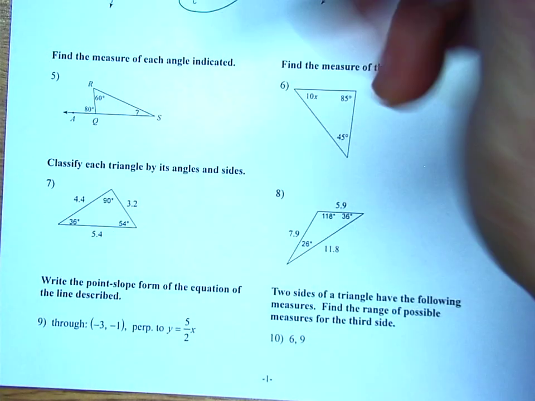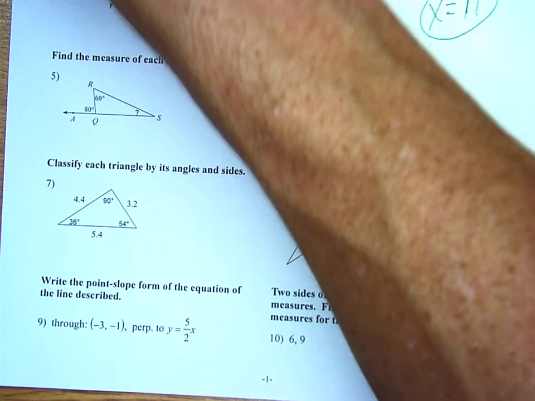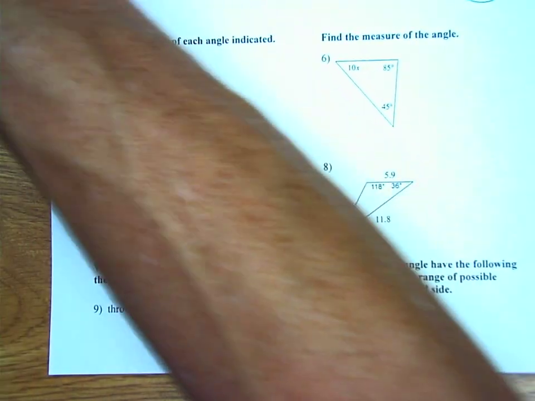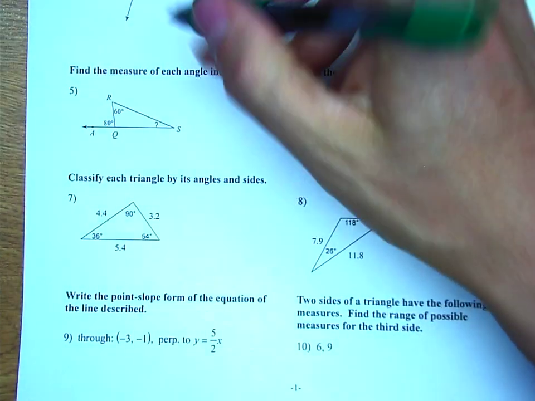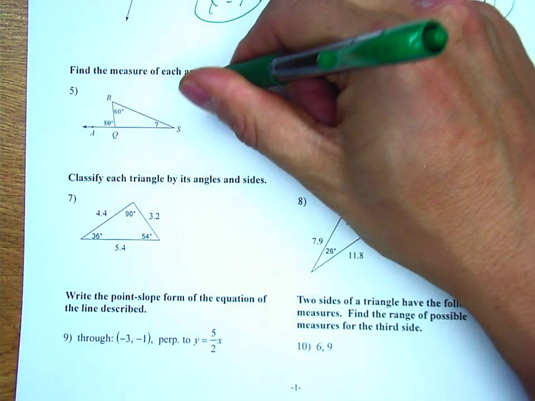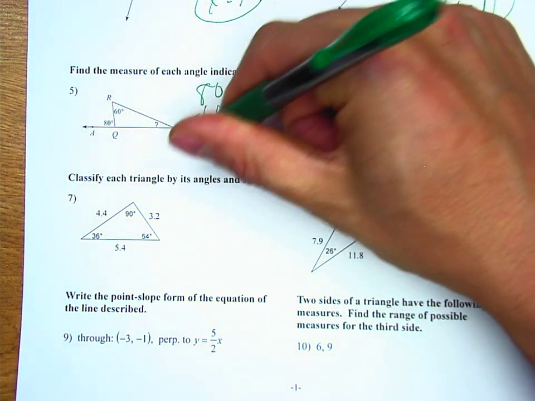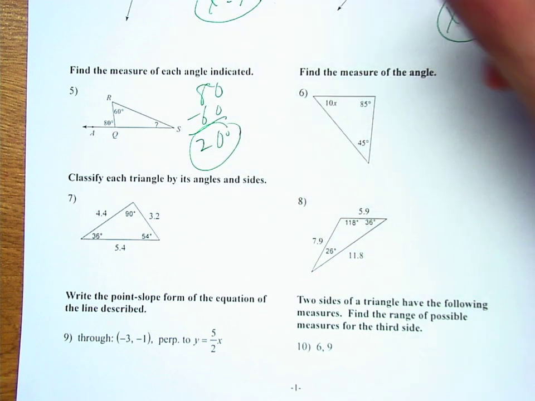Question 5. Exterior angle theorem. So when we're doing the exterior angle theorem, we're either going to add or subtract the 2 interior angles, or the 2 angles that are given. So if we're looking for the exterior angle, we're going to add. If we're looking for the interior angle, we're going to subtract. So here, I'm looking for the interior angle. I'm going to subtract 80 and 60 because that's looking for the interior angle.